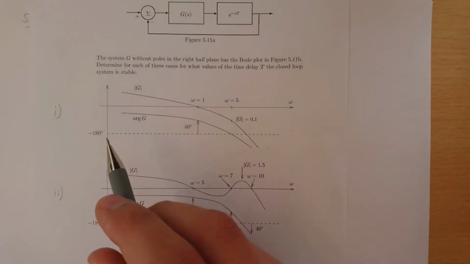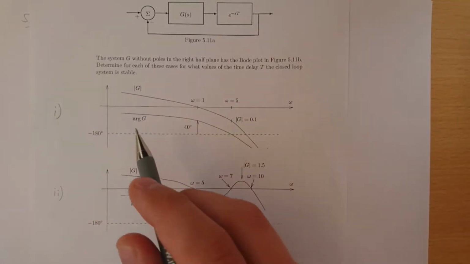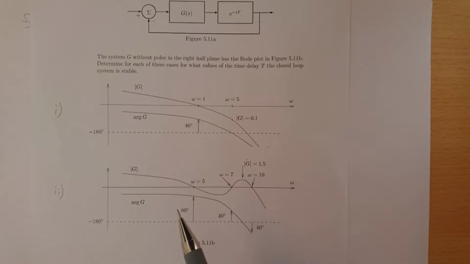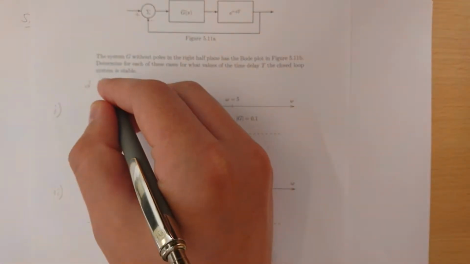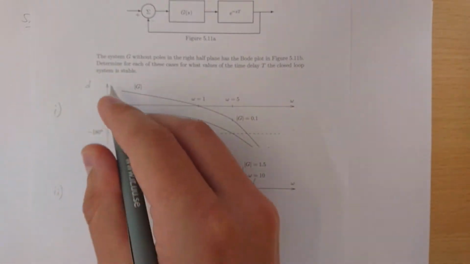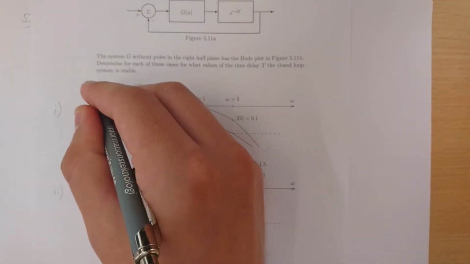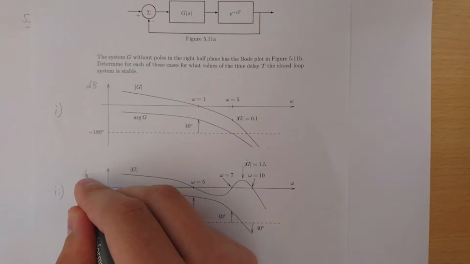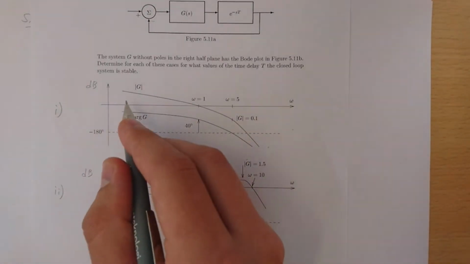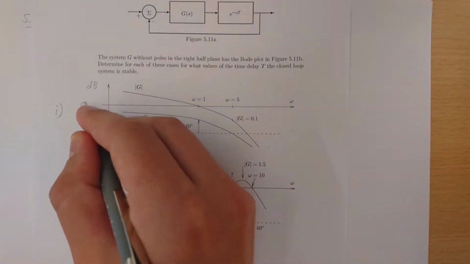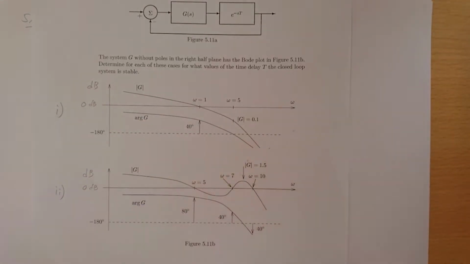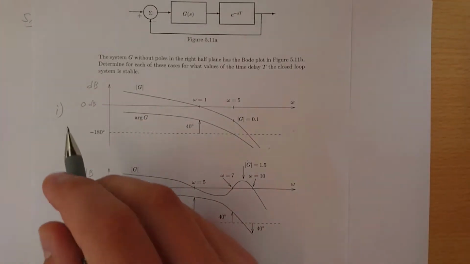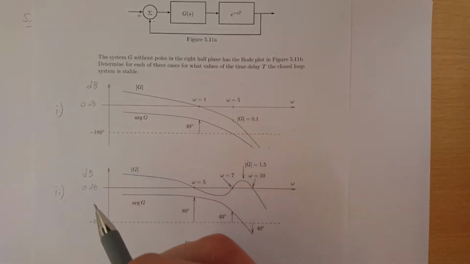And one thing that is not marked out here in the plots, but that is quite important, is that the unit on the magnitude axis here is decibel. So let me just write that out. So this line here is 0 decibel. And in an absolute scale, 0 decibel is equal to 1.